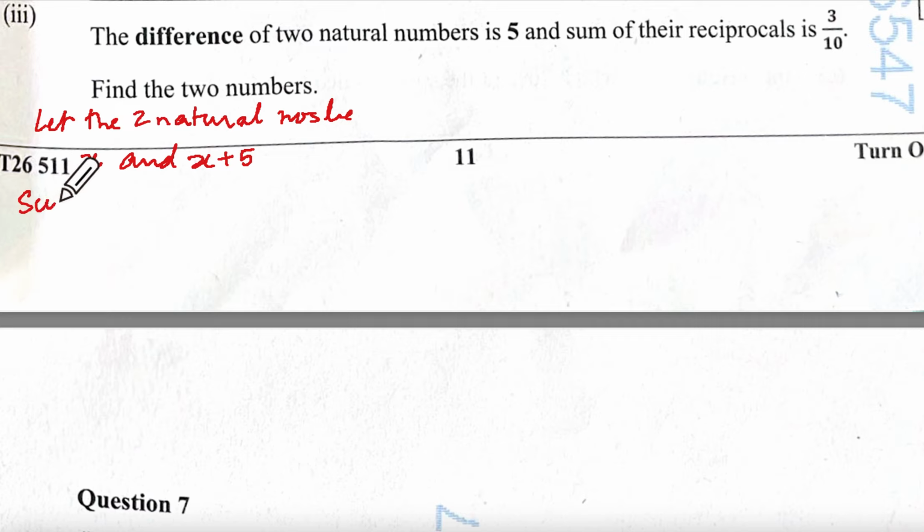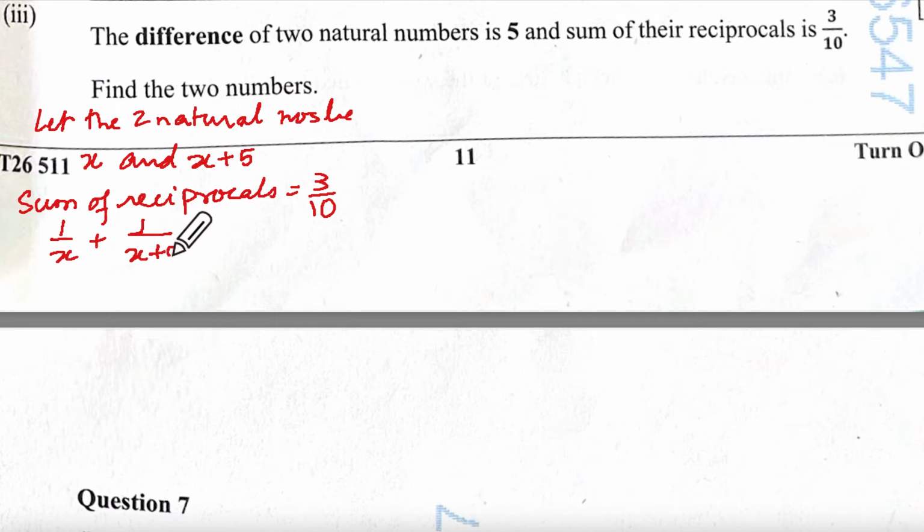Sum of their reciprocals. So I will write sum of reciprocals is equal to 3 upon 10. So 1 upon x plus 1 upon x plus 5 is equal to 3 upon 10. And we will have to take LCM here.